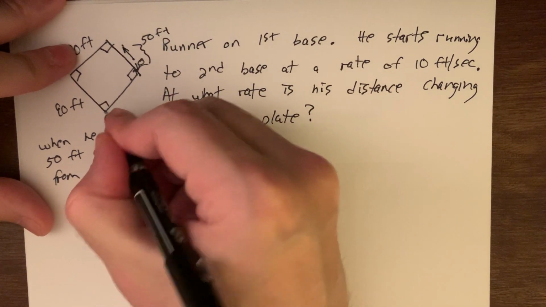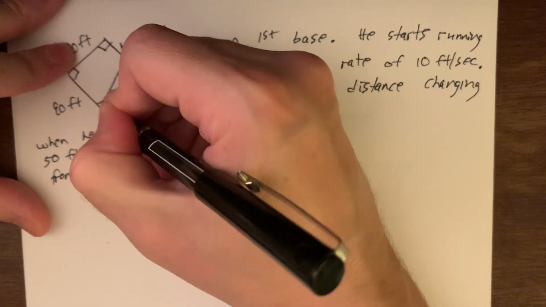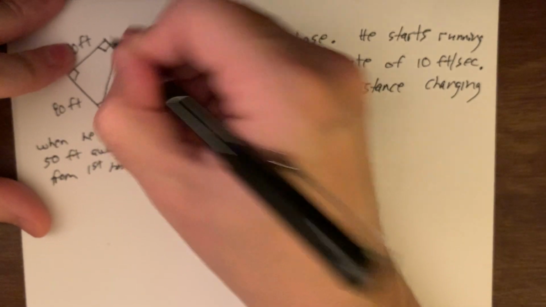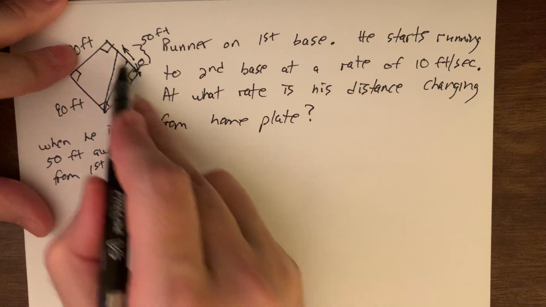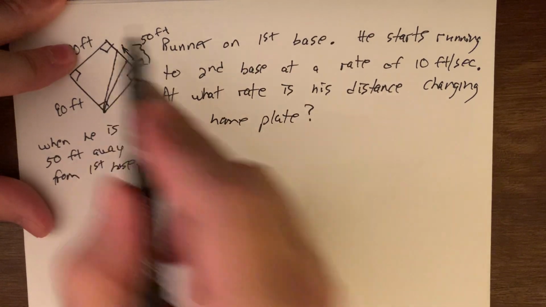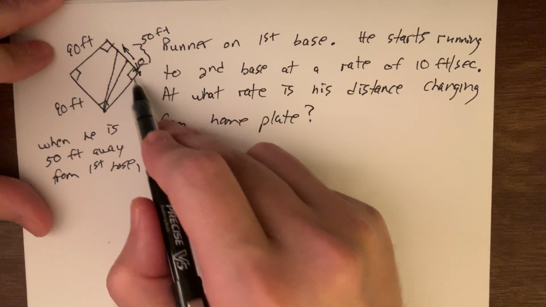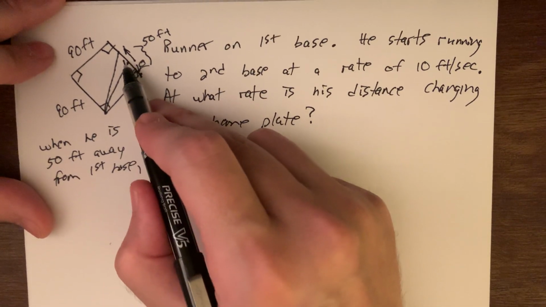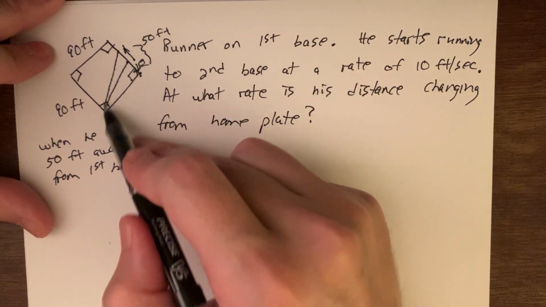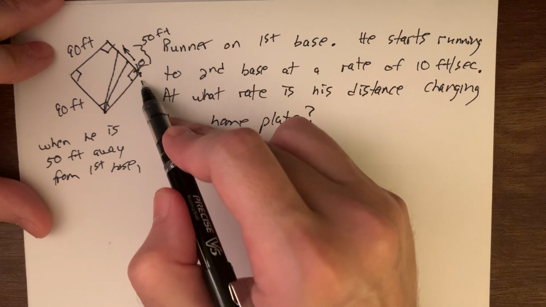Well, initially, here is his distance from home. Then here is his distance from home. Then here is his distance from home. As he's running to second base, I'm just drawing a straight line from home plate to the base runner, and that is my full visual. So even though you started off with this square, this is the right triangle we care about. That's the key to this picture.